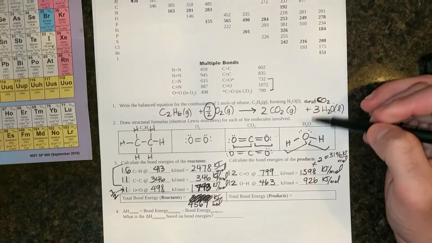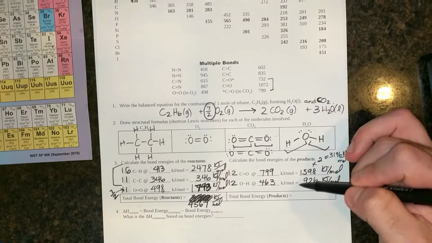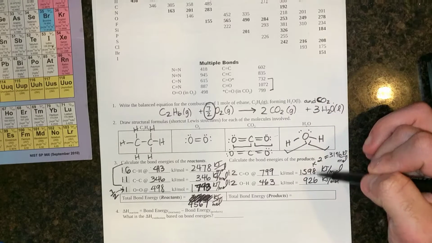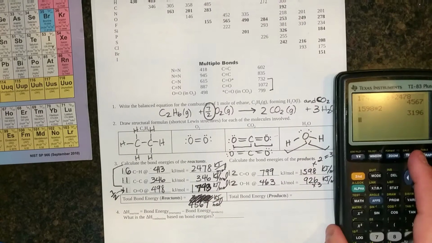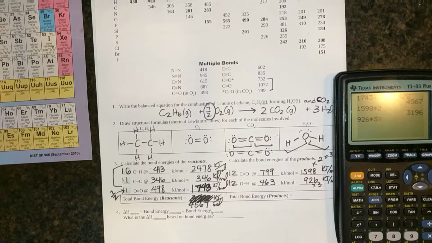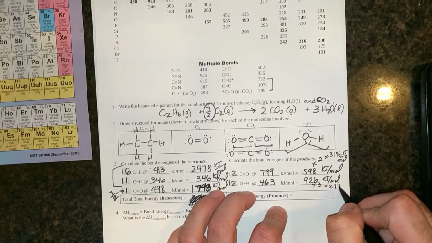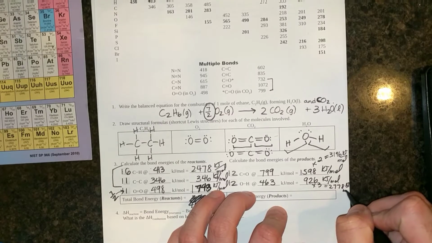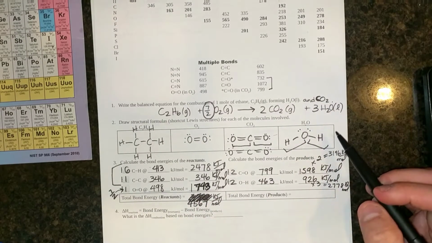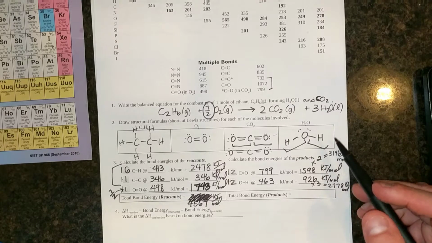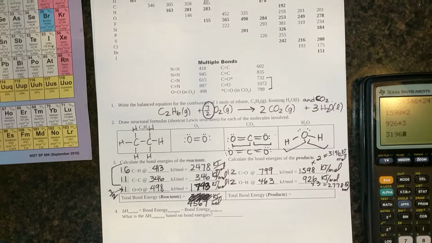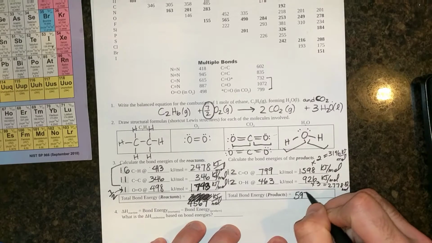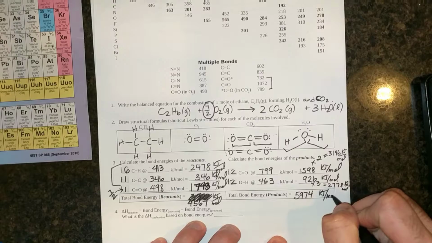I'm going to do the same thing for water. There are 3 H2Os. Here is my energy for 1 H2O. If I multiply it by 3, I'll get my energy for 3 H2Os. So 926 times 3 equals 2778 kilojoules per mole. Okay? And so now I'm going to have all of my energies involved in my products in this reaction. I just got to add these two. So 3196 plus 2778. That's going to be equal to 5974 kilojoules per mole.